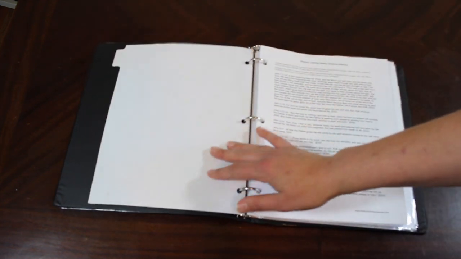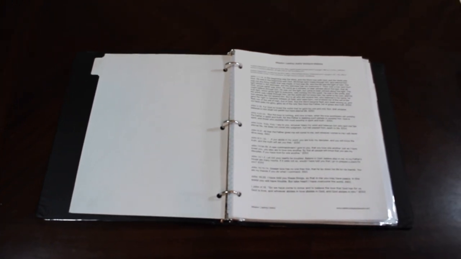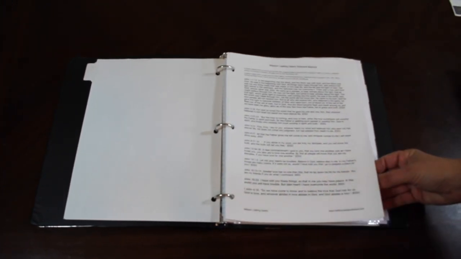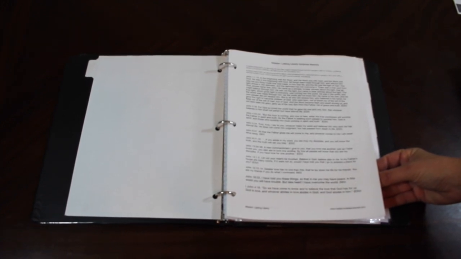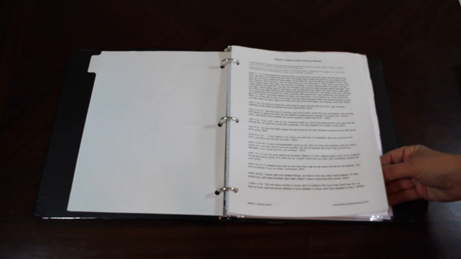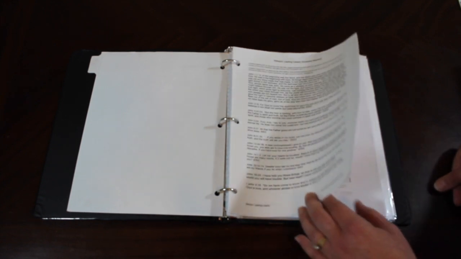For memory work reference, the memory work we have for Mission Lasting Liberty is scripture, poetry, hymns, and geography. On the Mission Lasting Liberty supplemental webpage, referenced on page 4 of your teacher's guide, we have these documents that you can download. So this is a list of the scriptures that we've memorized. I put it in here for quick reference.